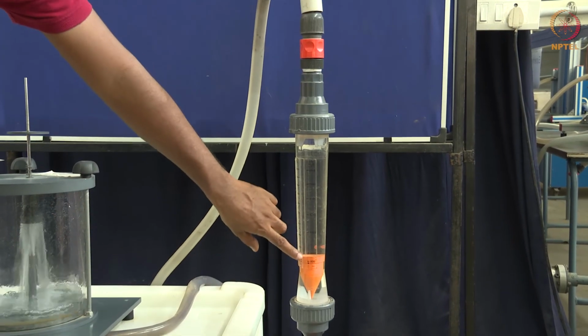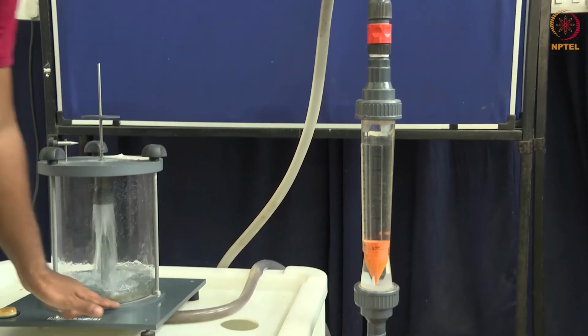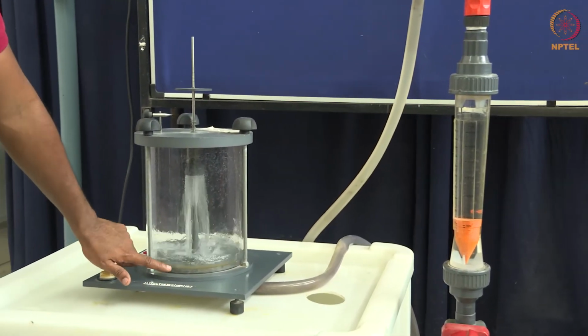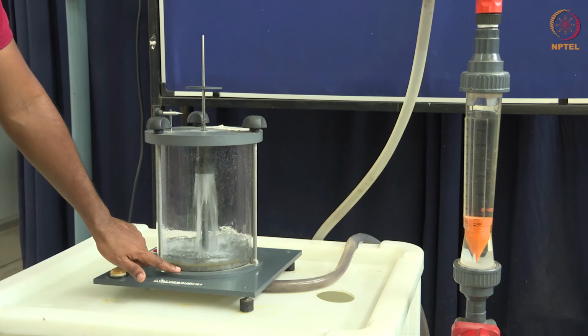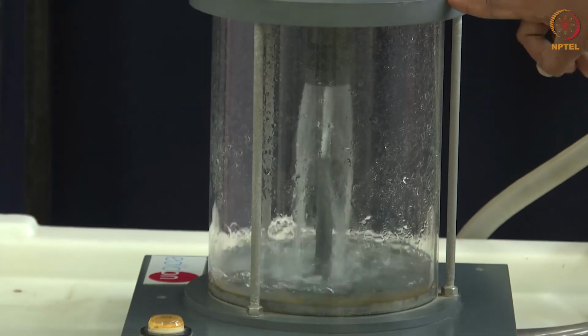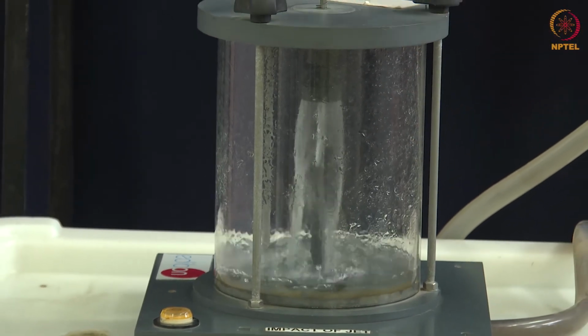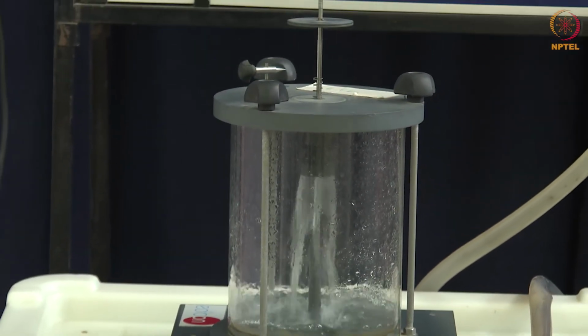the flow is happening from here, and it is coming through this pipe, and coming inside from the bottom of the cylinder through a jet. It shows that the force exerted from the jet is more compared to the weight of the surface.